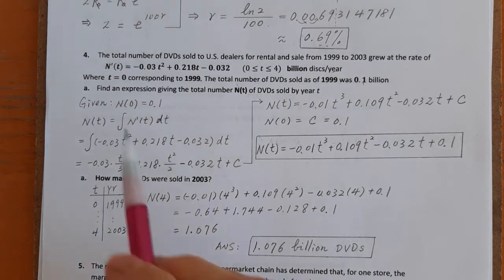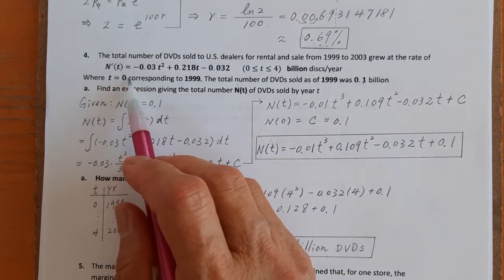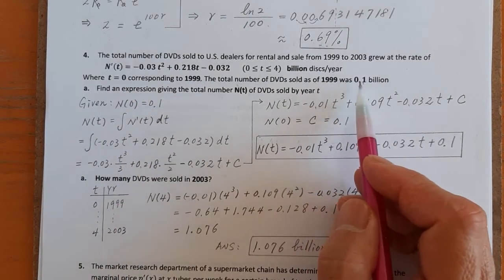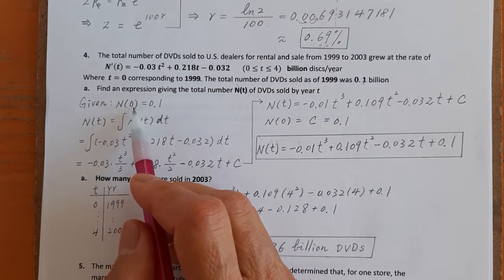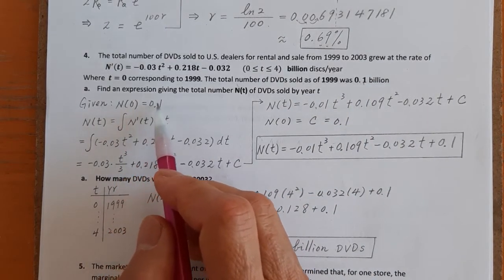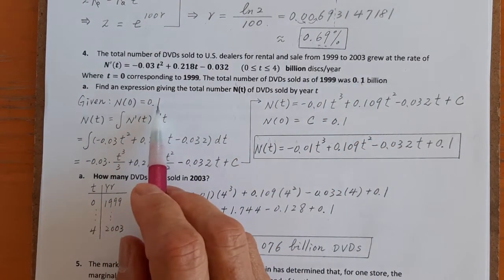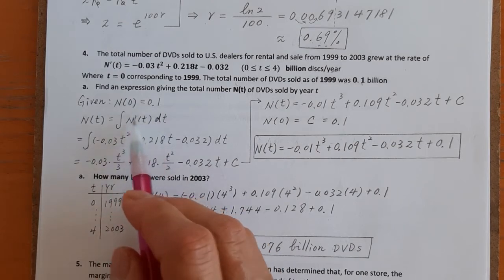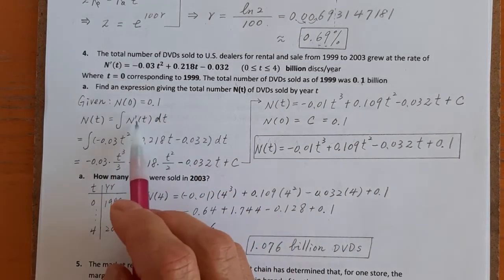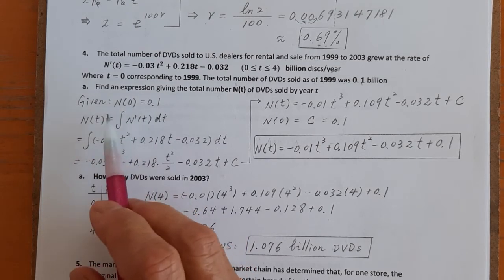From the given condition, when t equals 0, which is 1999, it is 0.1 billion. So N of 0 equals 0.1. And N of t is equal to the integral of N prime of t, because N of t, take the derivative, then take the integral.